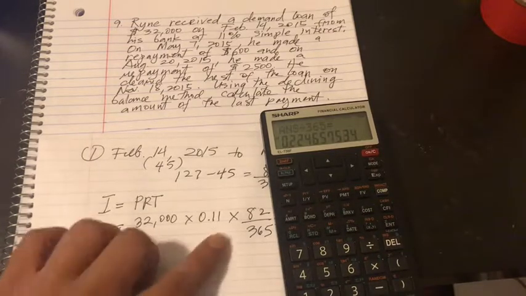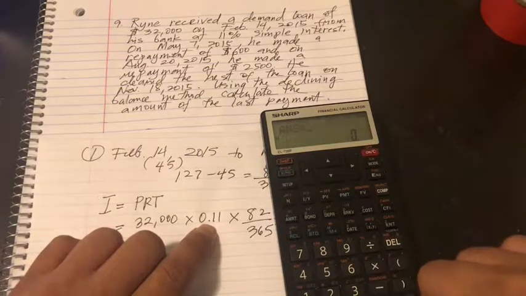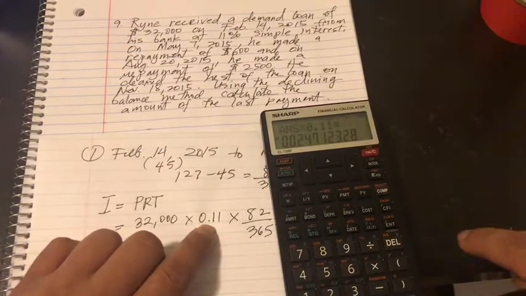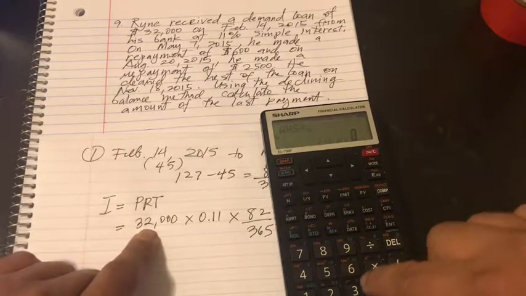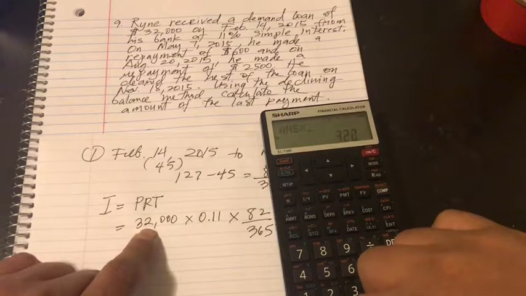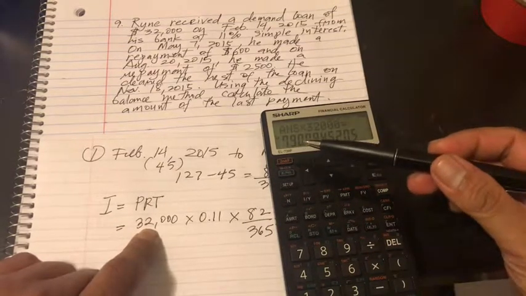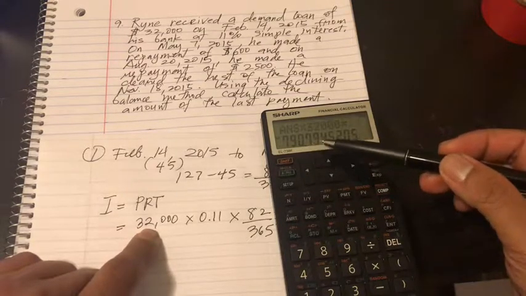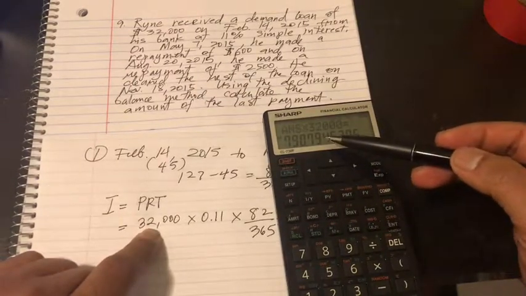And you multiply this number by 0.11, and then multiply that by 32,000 to get $790.79, which you can at this point round.